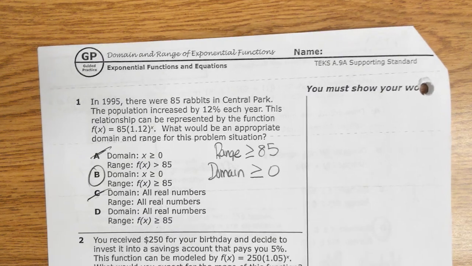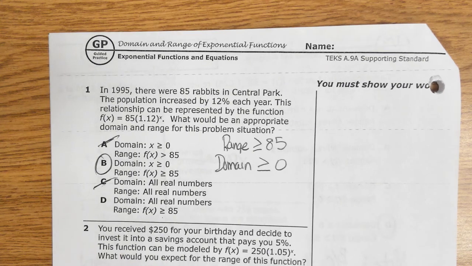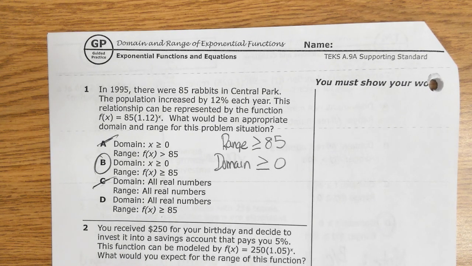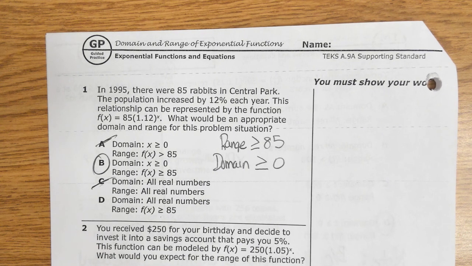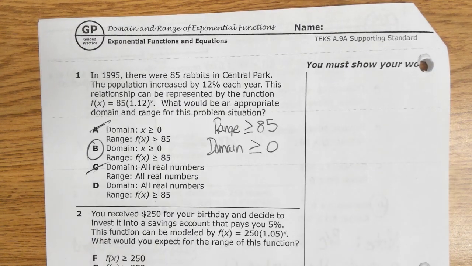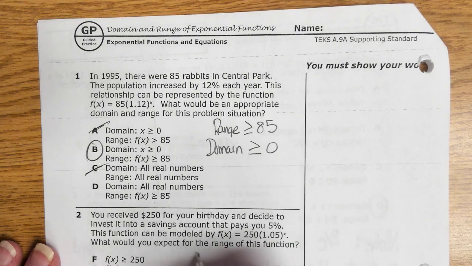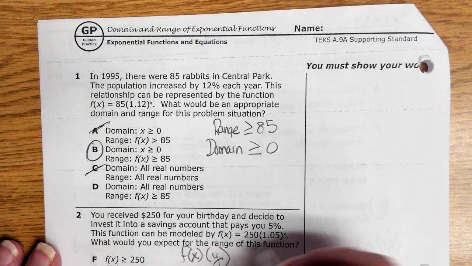Number 2, you receive $250 for your birthday and decide to invest into a savings account that pays you 5%. This function can be modeled by f of x is equal to 250 times 1.05 to the power of x. What would you expect the range of this function to be? So we're looking for f of x, which is the y value, which is the range.